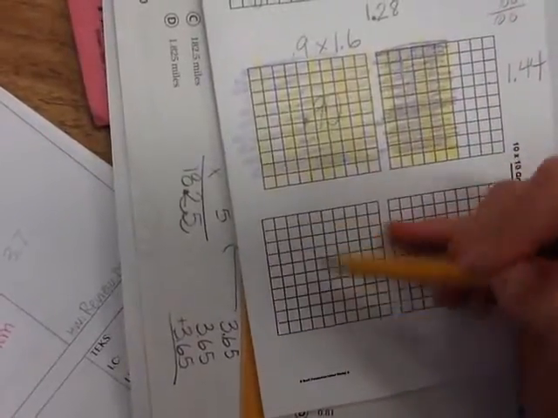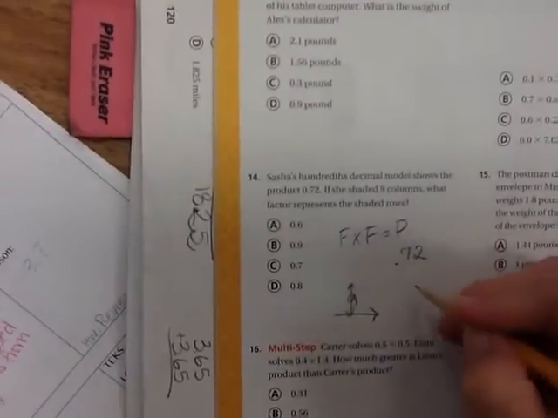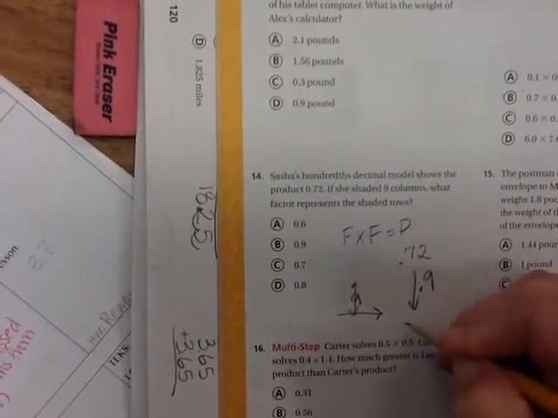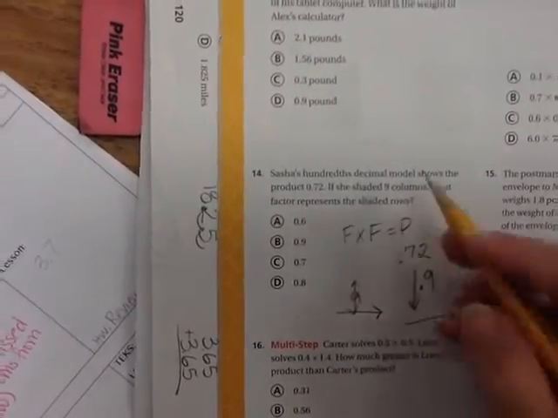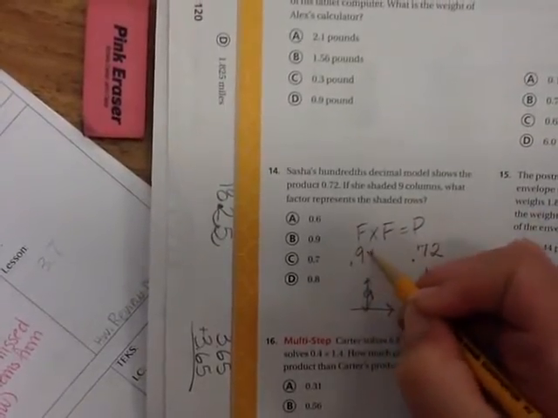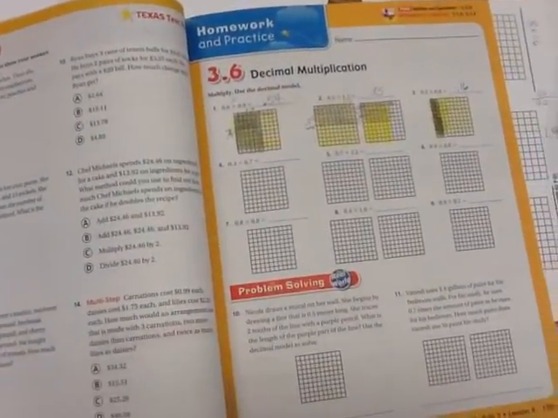What are these columns worth? What are these columns called? Tenths. So in other words, 9/10 this way, what did she have to do to make 72 hundredths? Think about that when you're looking at your picture. I do remember that from last year. Okay, please let me know if you have any questions. Please tear it out. Turn in 3.6 into the file folder.